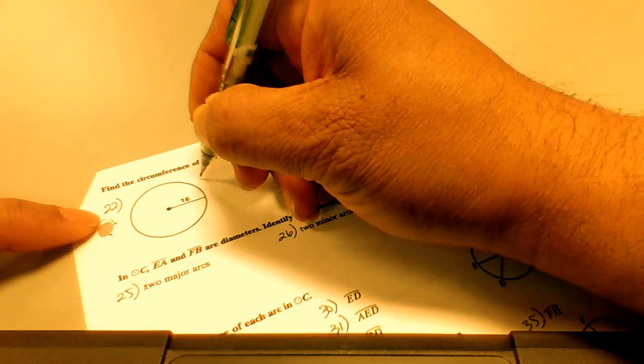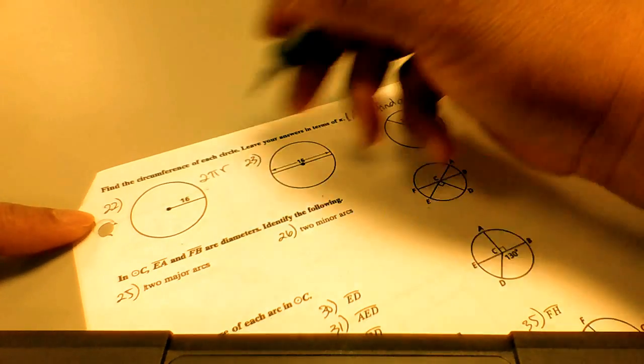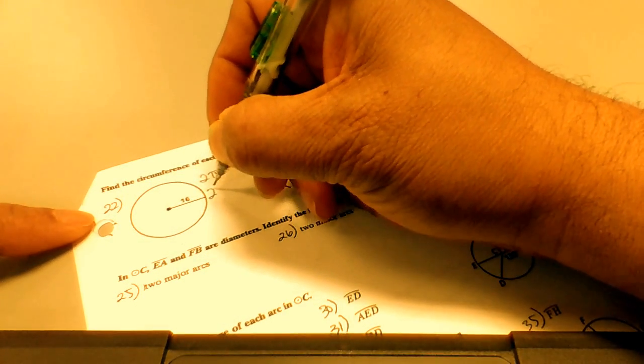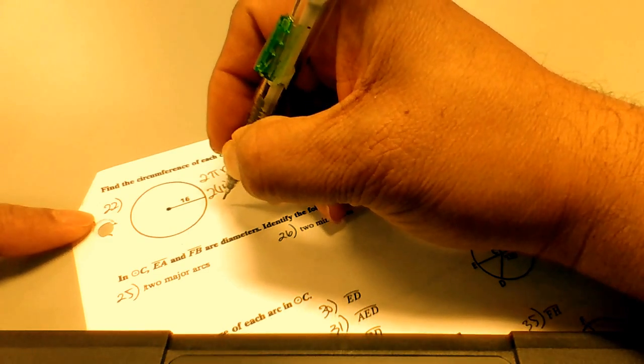So circumference is 2 pi r. And leave it in terms of pi. All right, so 2 times my radius is 16 times pi. So 32 pi.